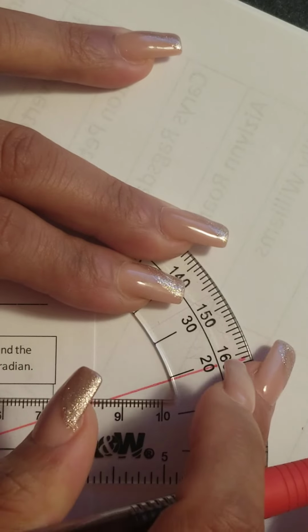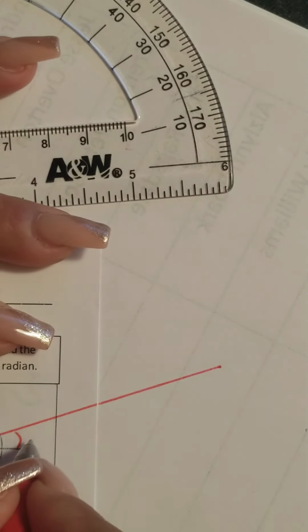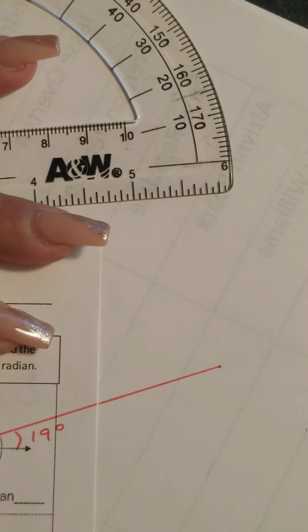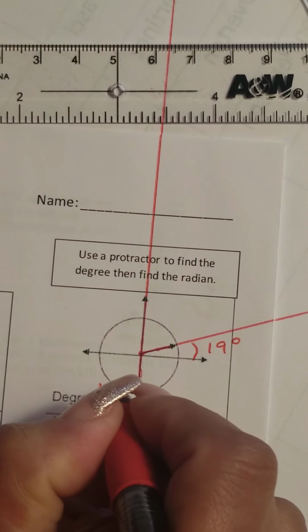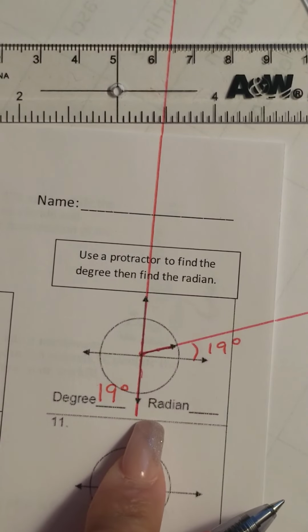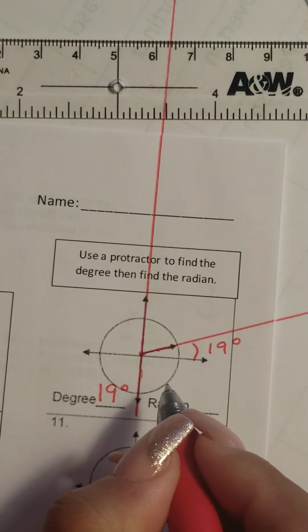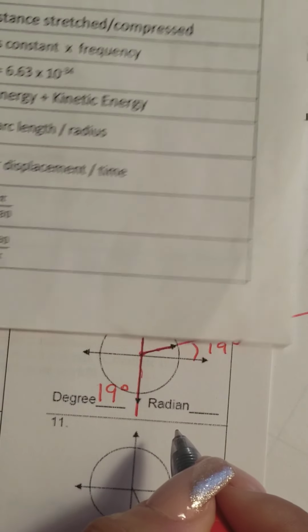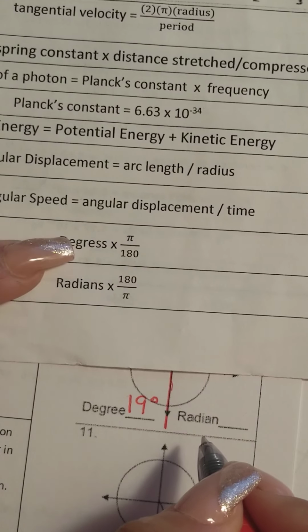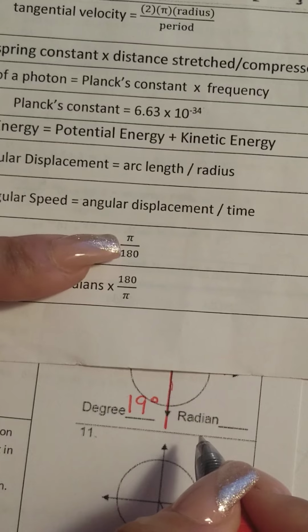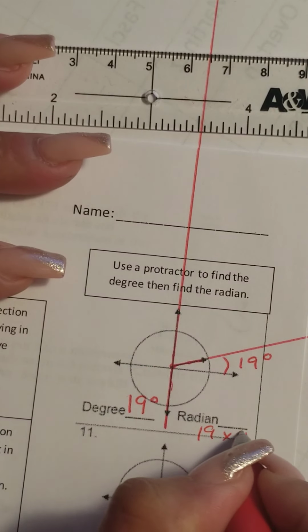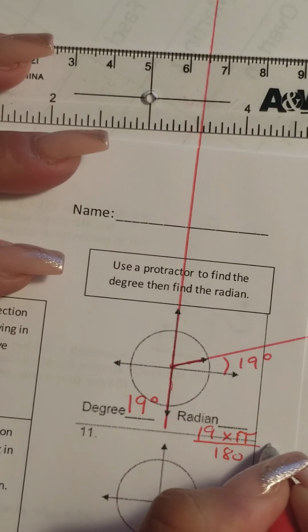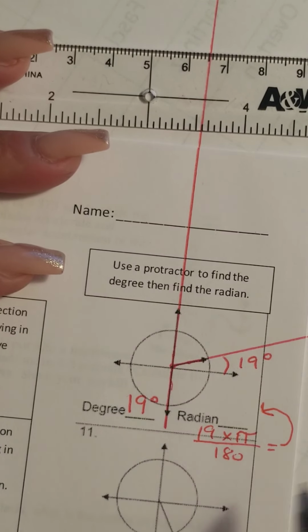So the number right before 20 is 19. So this theta is 19 degrees. Okay. I'm looking for the radian too. So in our formula chart, you're going to get your degrees right here where it says it, and you're going to multiply it by pi and divide it by 180. So 19 times pi divided by 180 is going to give you your answer right here.